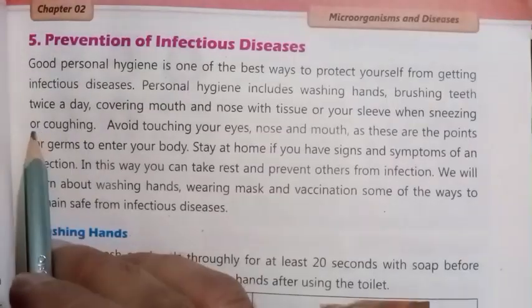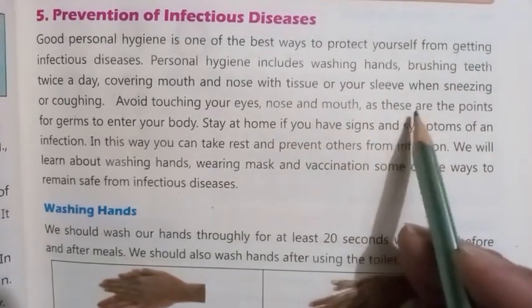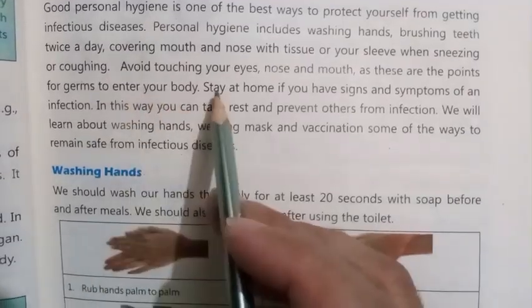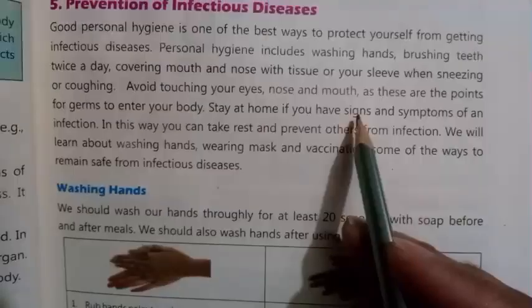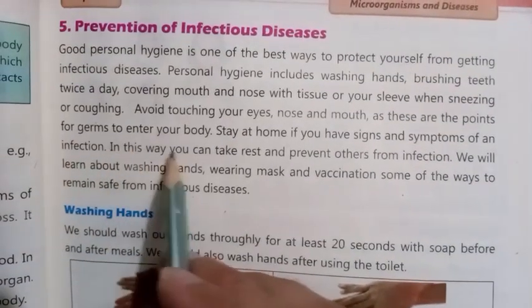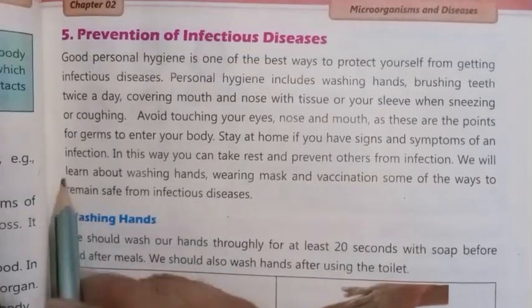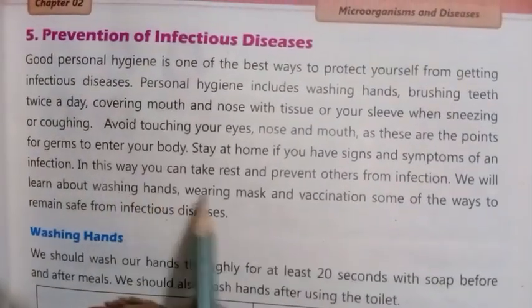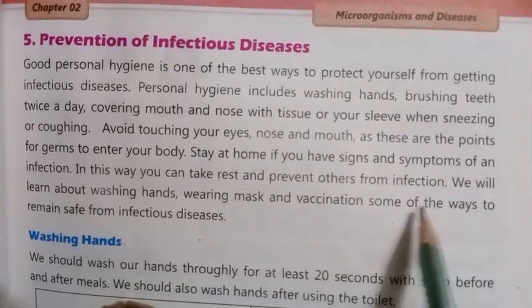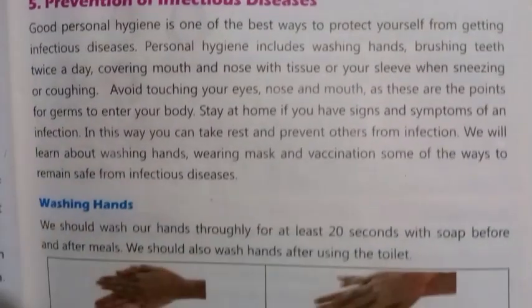when sneezing or coughing. Avoid touching your eyes, nose, and mouth as these are the points for germs to enter your body. Stay at home if you have signs and symptoms of an infection. In this way, you can take rest and prevent others from infection. We will learn about washing hands, wearing masks, and vaccination, some of the ways to remain safe from infectious diseases.